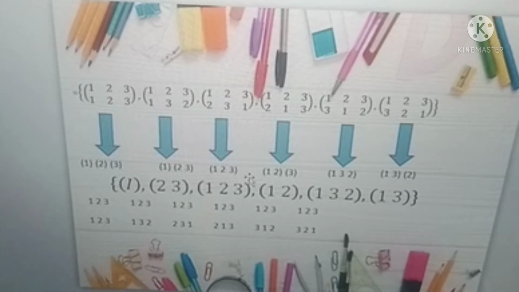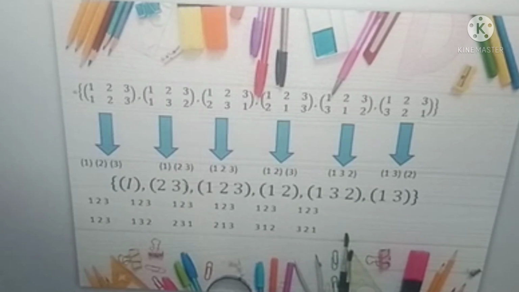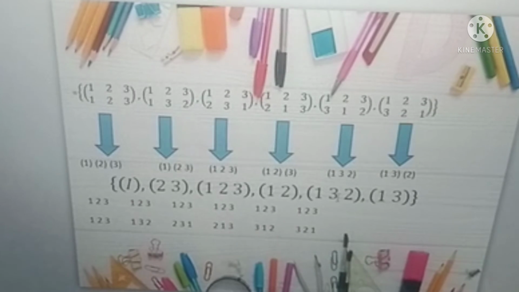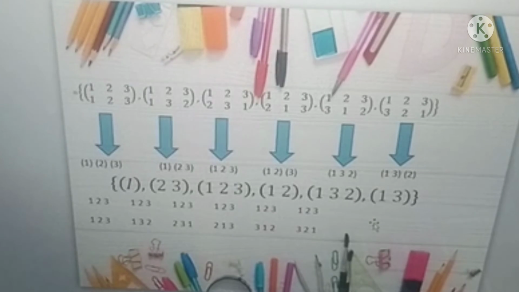We have 3 factorial ways that we can permute the elements, so 3 factorial is 6, and we have 6 elements. The cycle notations containing order 2 have 2 elements, right? 1 2, 2 3, and 1 3, since they are SYLOW subgroups, there must be exactly two elements. So meaning we have 3 SYLOW subgroups in the group of permutations.